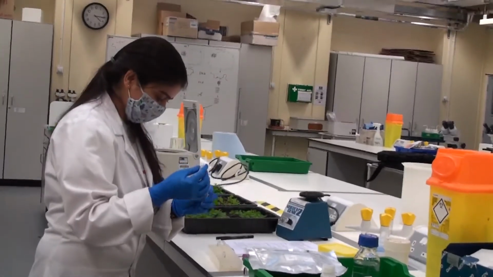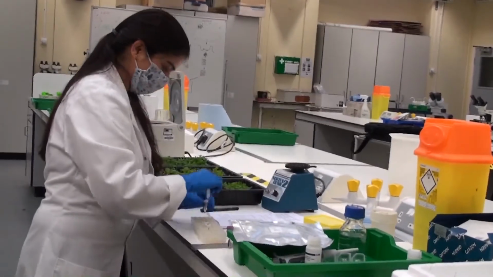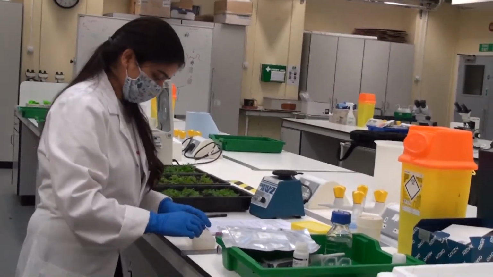So I'm just discarding the filters because we don't need them. Now we can keep the DNA sample on ice.